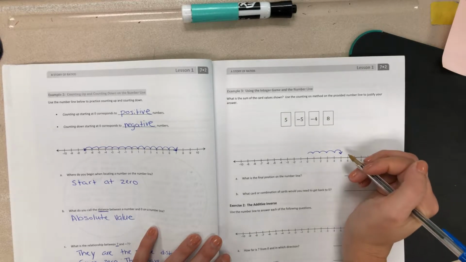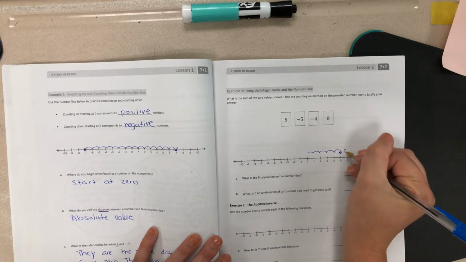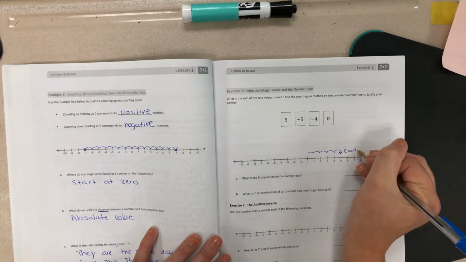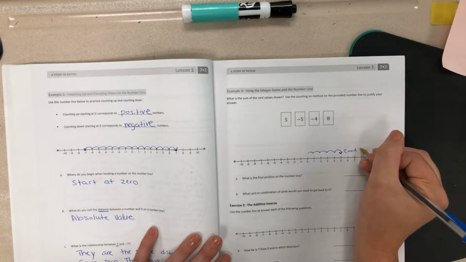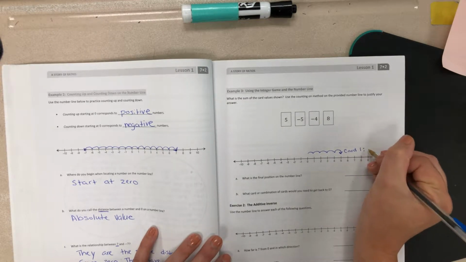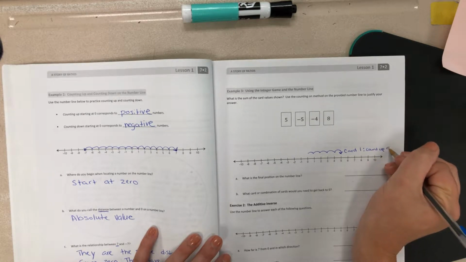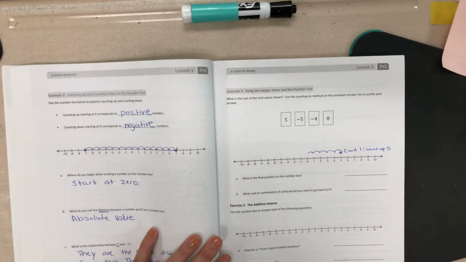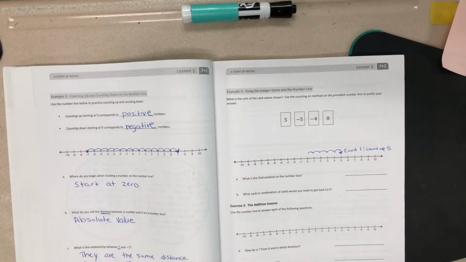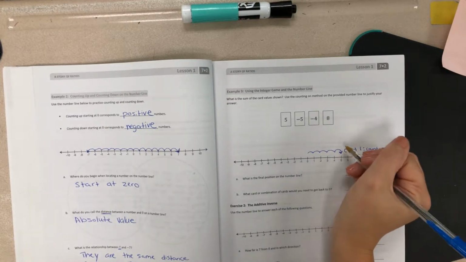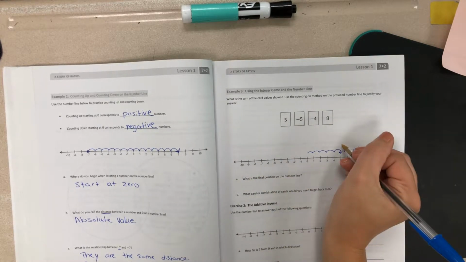So this is for the first card. Card 1. Count up 5. Then our second card is going to be -5. So that means I'm going to the left 5.